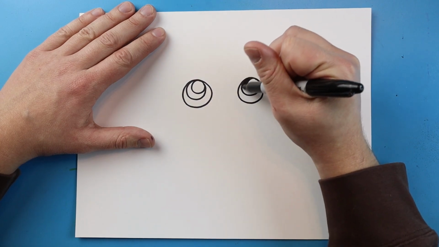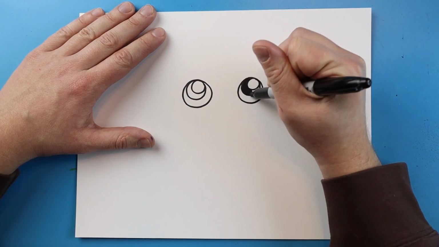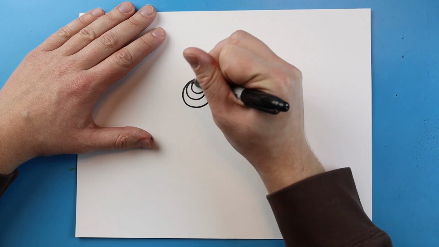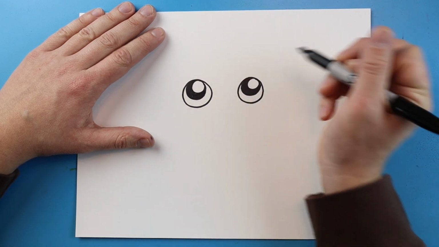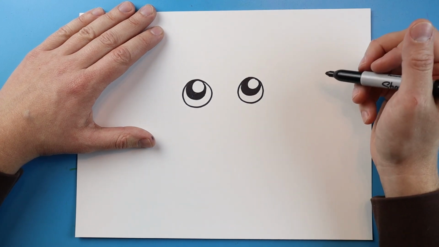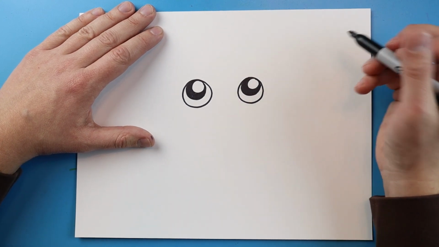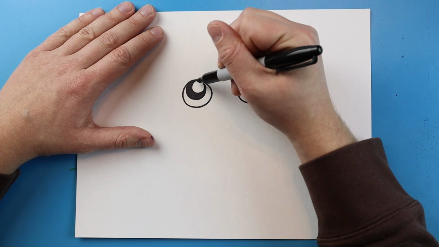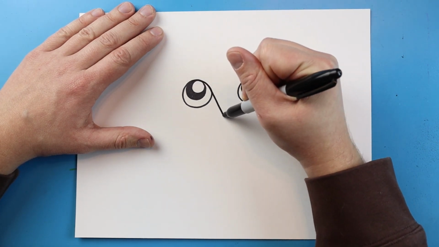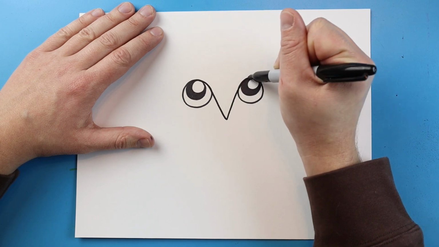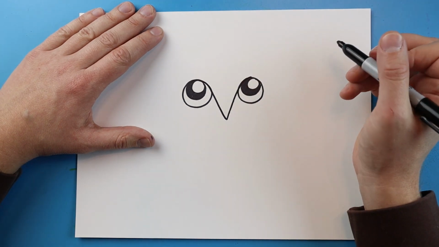Then I just want to color in this medium circle. So I have a nice pupil with a little white reflection inside of there. Next, what I want to do is draw the beak. To draw the beak, I'm going to start up here by the eye, and I'm going to draw a line that goes down, and then it's going to come back up to here.